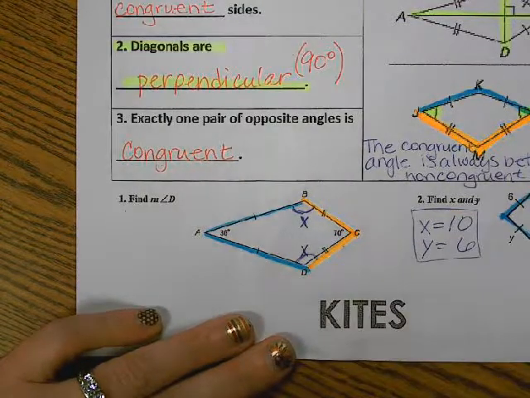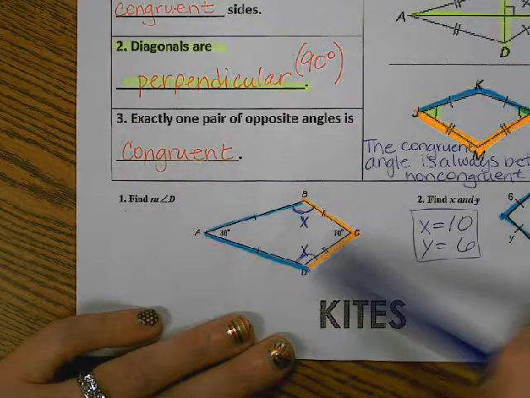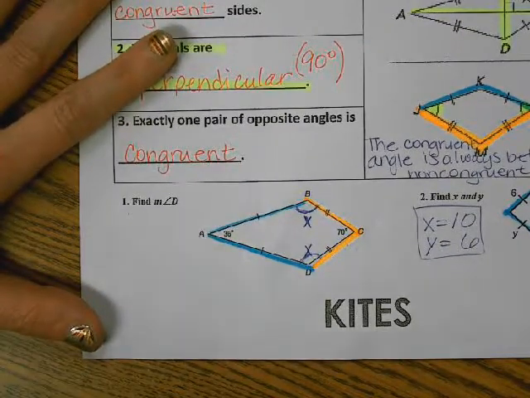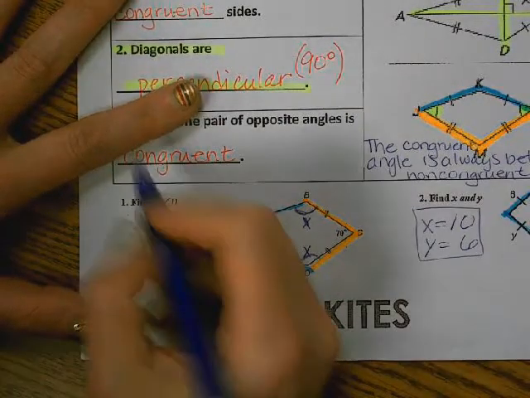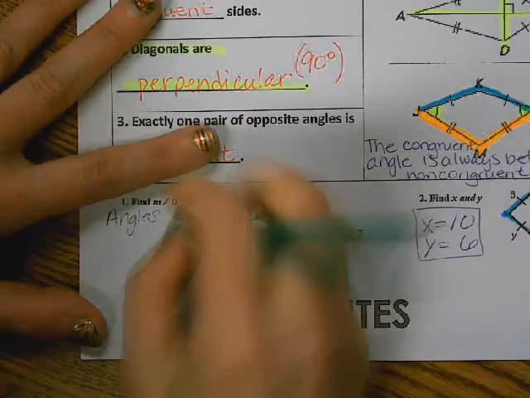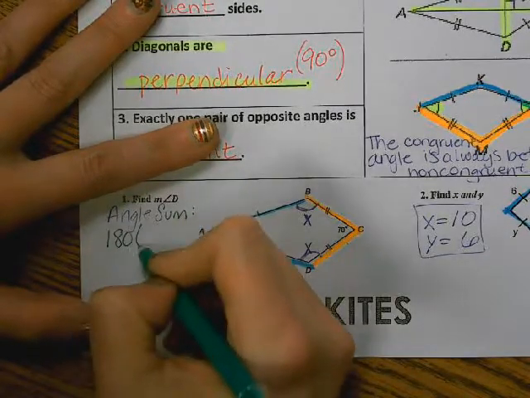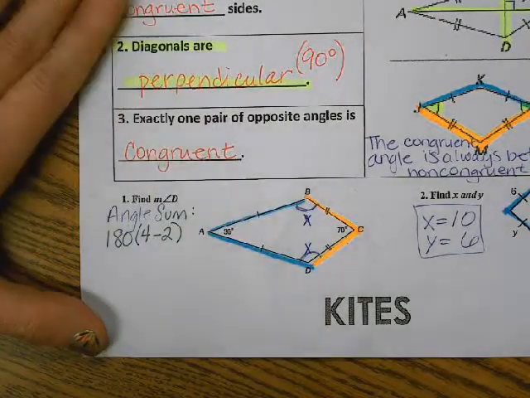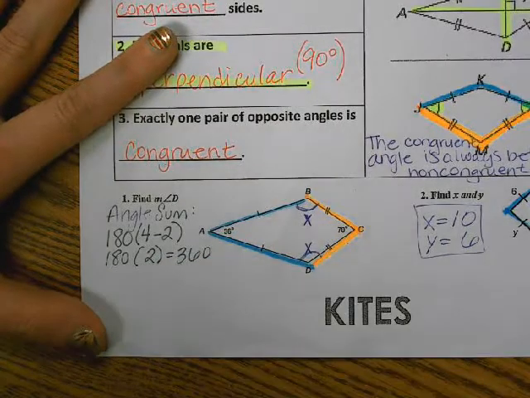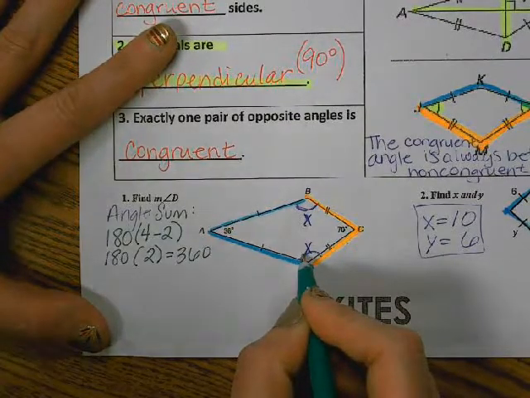also be x. And if I wanted to find the measure of this angle over here, then I could add all 4 angles together, and in a quadrilateral, by this time you guys have probably figured out that the sum of all the angles is 360. But let's just use the formula in case you've forgotten. So the angle sum is 180 times the number of sides minus 2, which is 180 times 2, or 360 degrees. So that means this plus this plus this plus this add to 360.